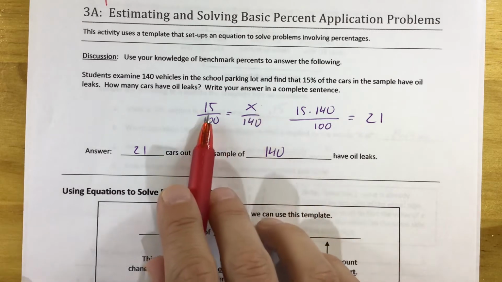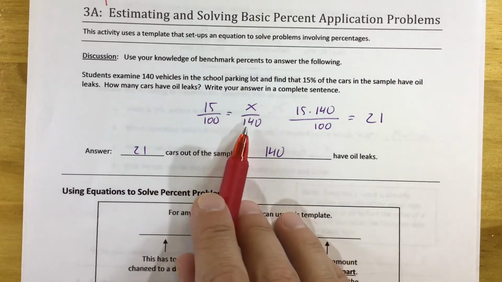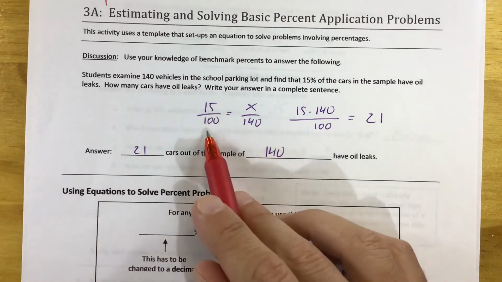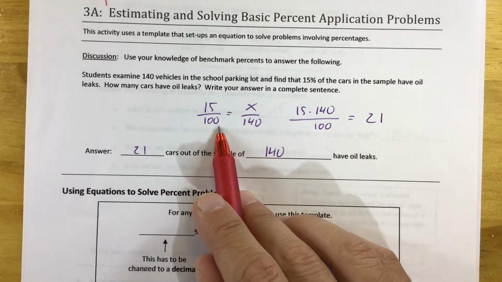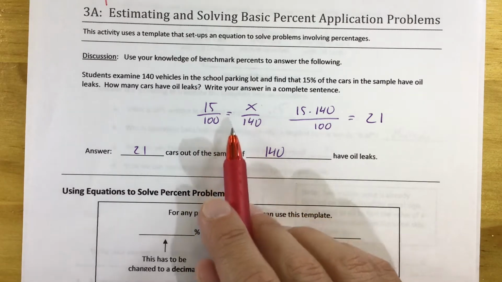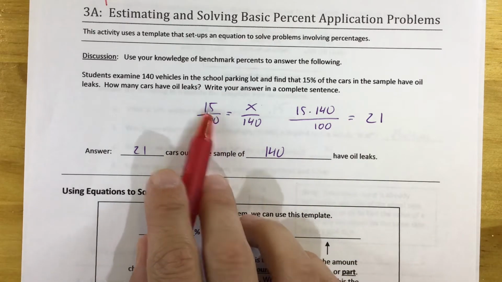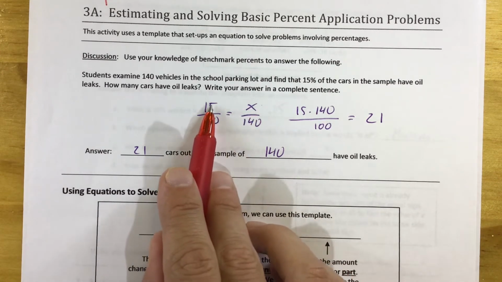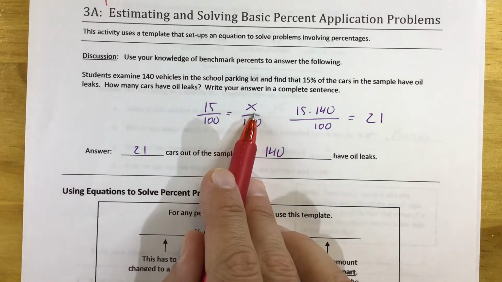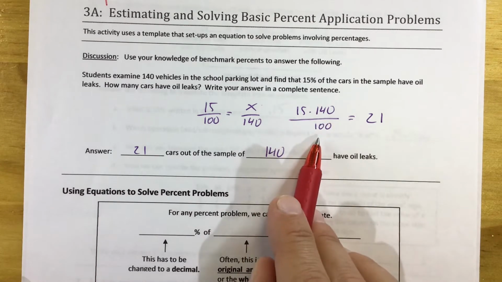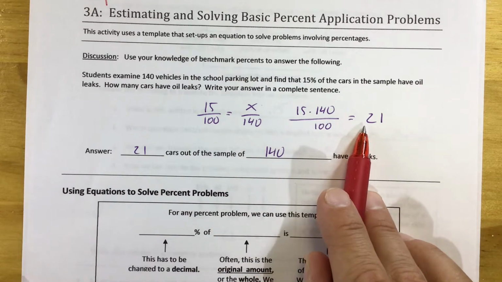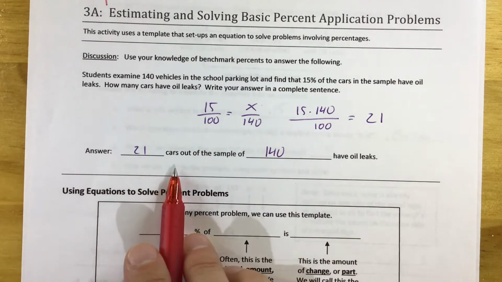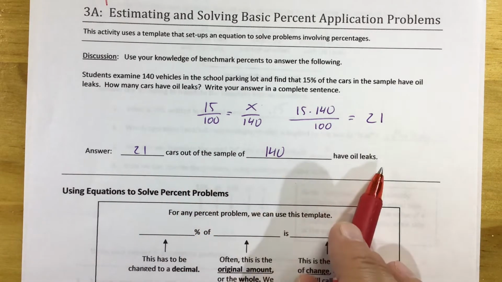So here I know 15 out of 100 has to be equal to something out of 140, all right? And then cross products would tell us that if you multiply the 15 by 140, it's the same thing as 100 times x. I'm not going to get into why all that's true, but it's really easy to verify, and you could go watch some videos on that later. Okay, so for solving, we multiply 15 and 140, and understanding that their product is the same as this product, you can divide the 15 times 140 by the 100, and it finds the x for you. 15 times 140 divided by 100 turns out to be 21. So that would be the number that sits up here. And to fill in the blanks, you could answer that 21 cars out of the sample of 140 have oil leaks.